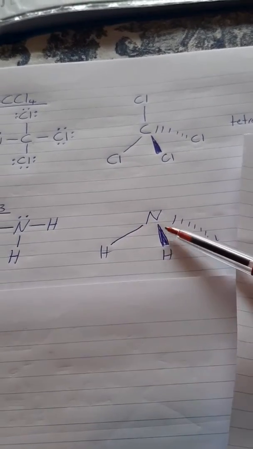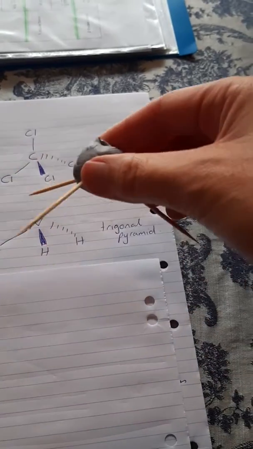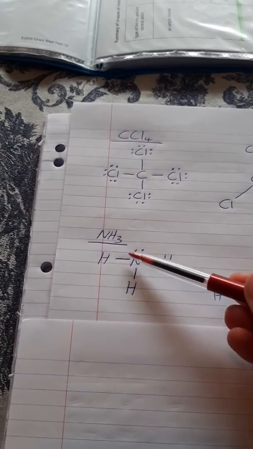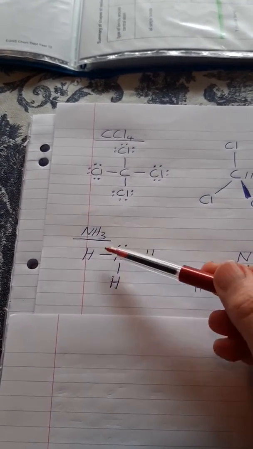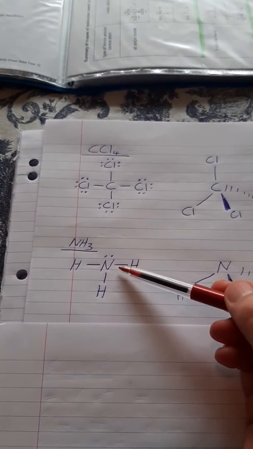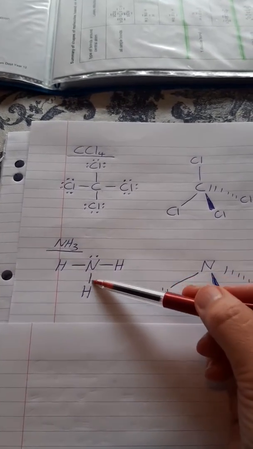And so if we were to draw that, a 3D structure on a 2D piece of paper, we would draw it like this. So one's just going out, one's coming towards us, and one's going behind. And we call it a trigonal pyramid because it is like a little pyramid shape. The bond angles are still the same as up here because we still have 4 regions of electron density around our central nitrogen atom. So we have 4 electron repulsions, or also known as 4 regions of electron density.